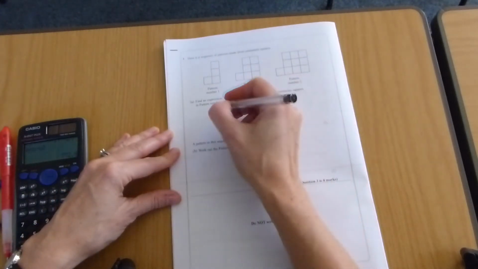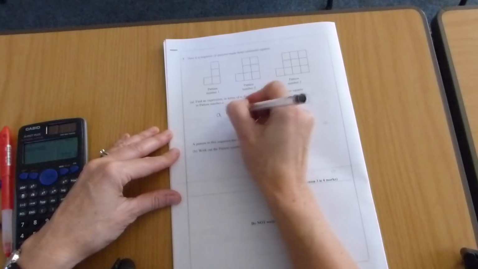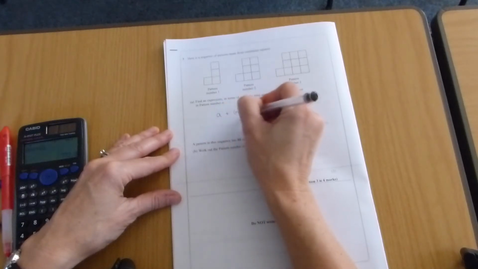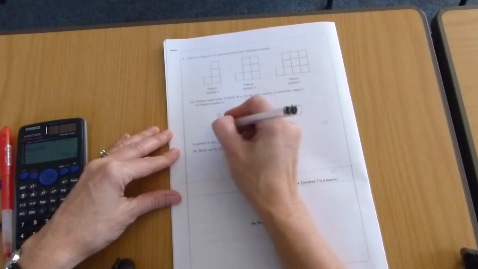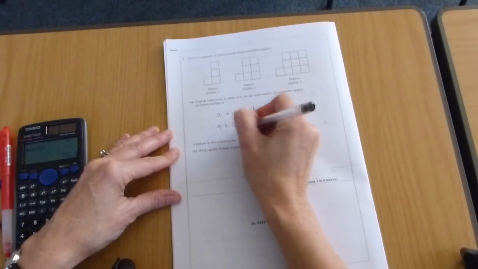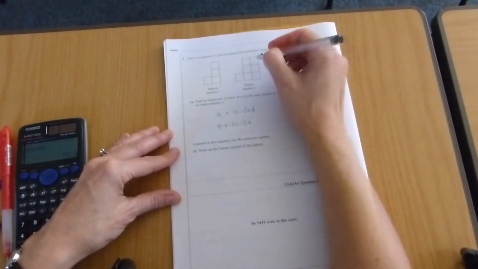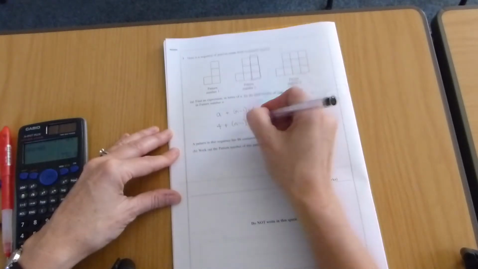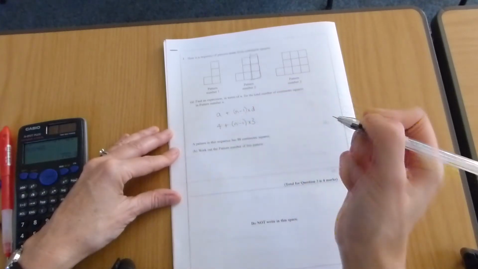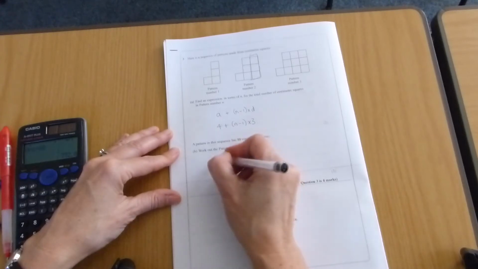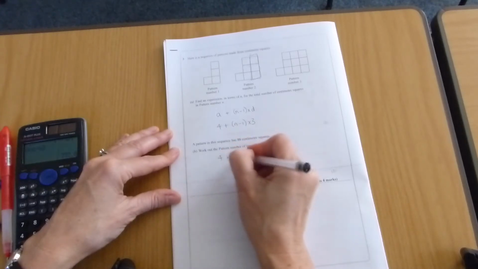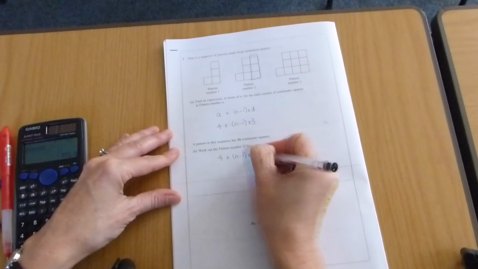A sequence, the formula is a plus n minus 1 times d. a is the number we start with, so 1, 2, 3, 4. And d is how many we add on each time, so we've added this extra 3. The pattern is 88, so we want to know when 4 plus n minus 1 multiplied by 3 equals 88.